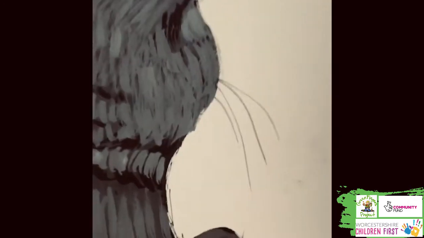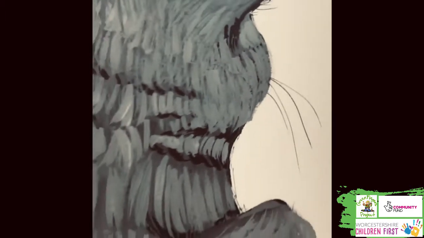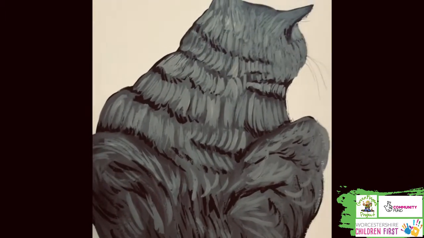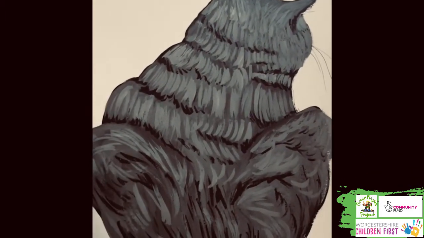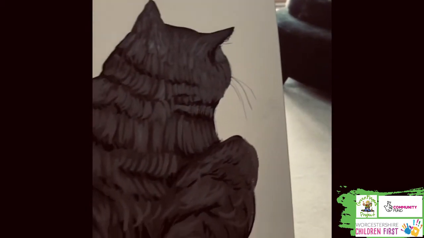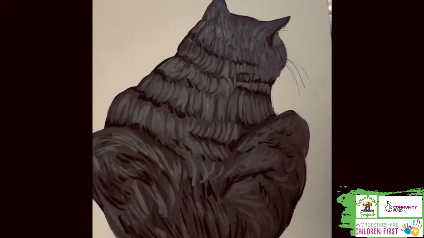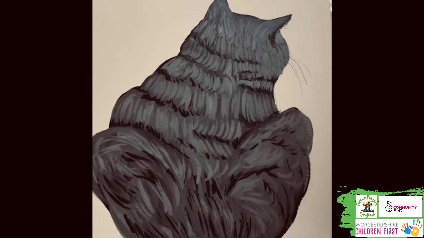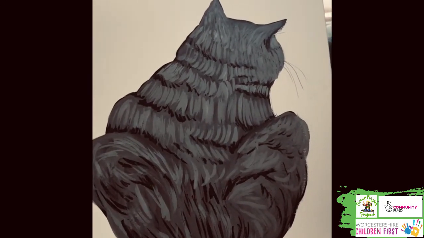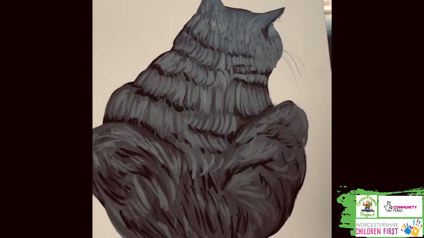Still got the ink marks from my original drawing, and then I've layered on top with my gouache paints. And this, I feel, has captured Leroy's sitting position, which does make him look funny.